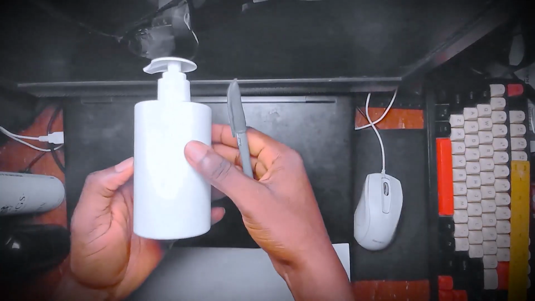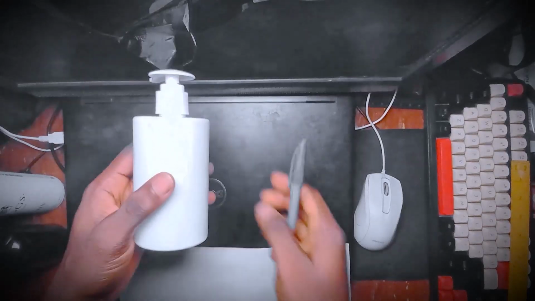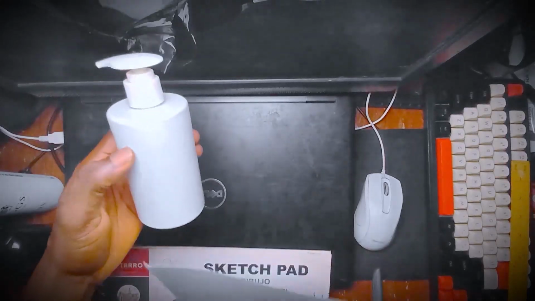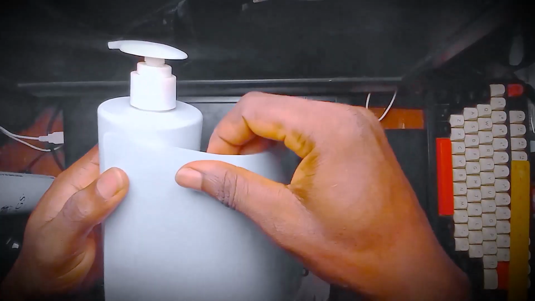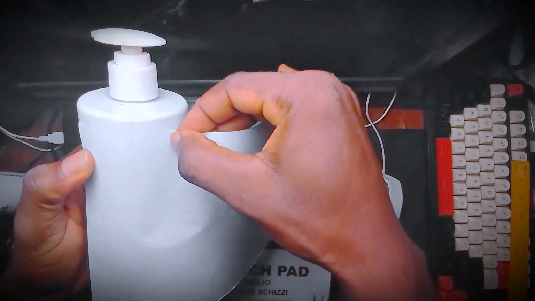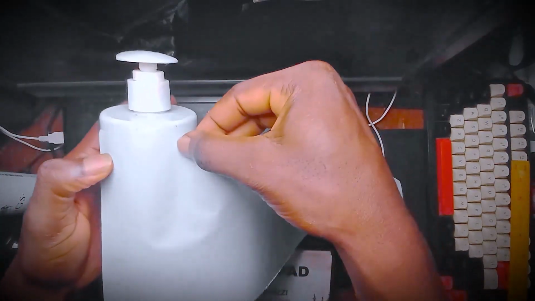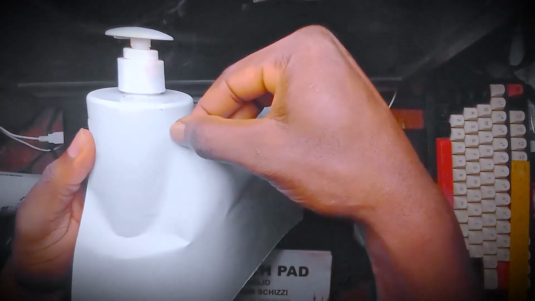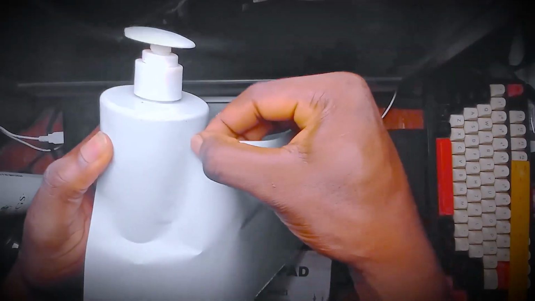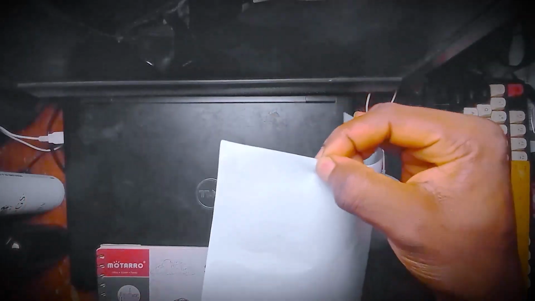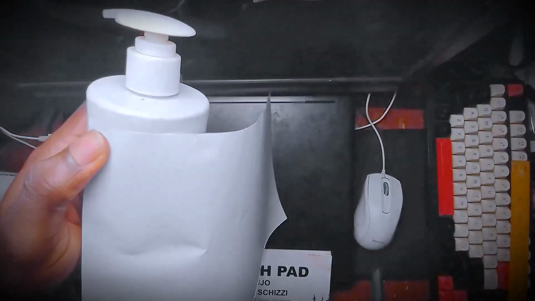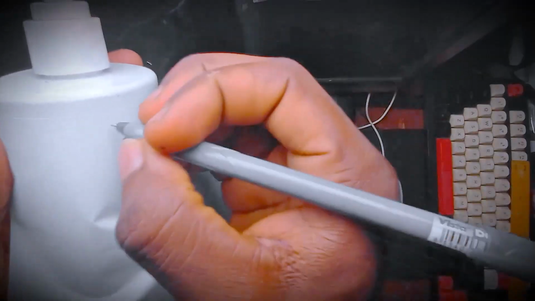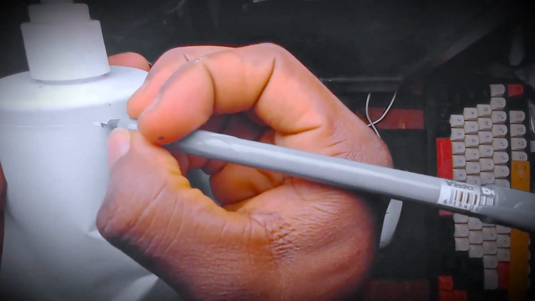We don't want it to round around our bottle. So what we can do is to have our measurement like this. Just place this one here. Okay, let's say you want it to be this size. You don't want it to round around. Just make it like this. Then place your hand like this. And now that your hand is here, just use your biro or whatever to mark it like this.